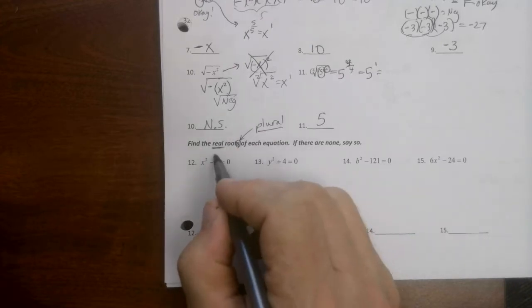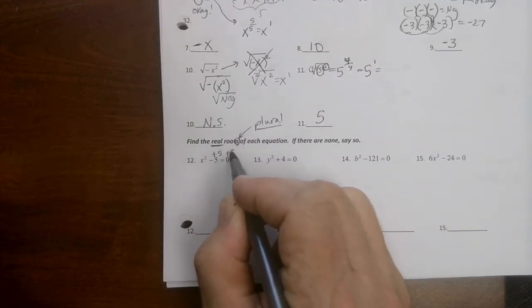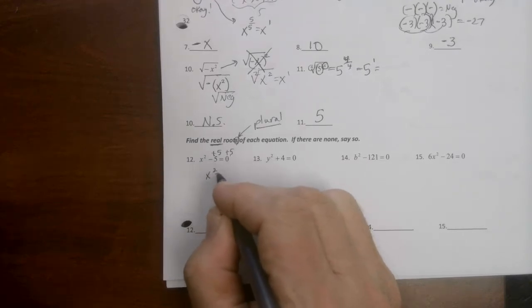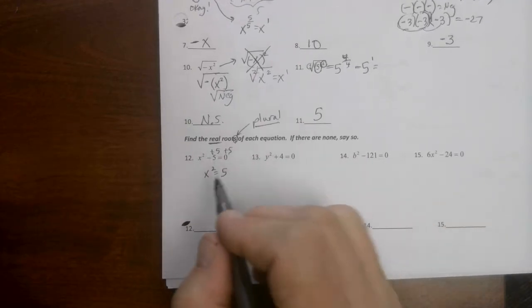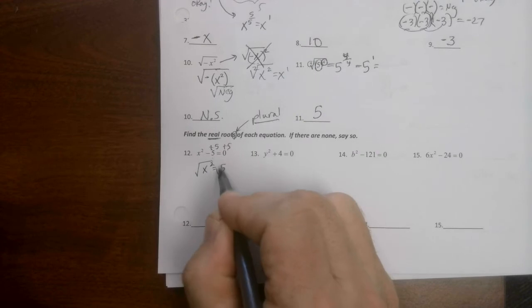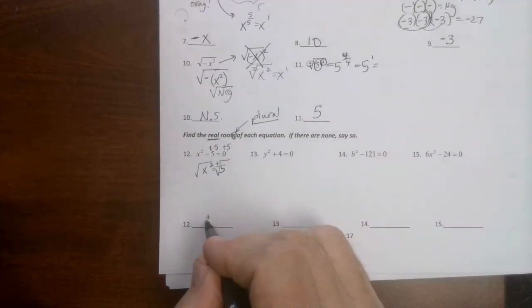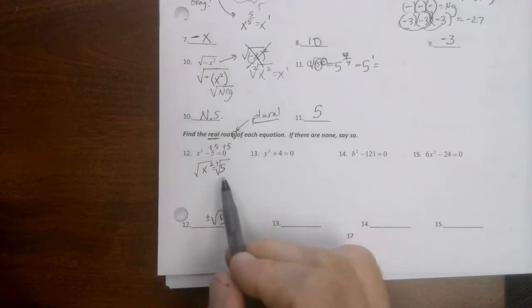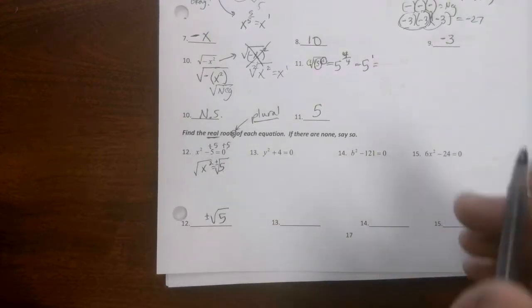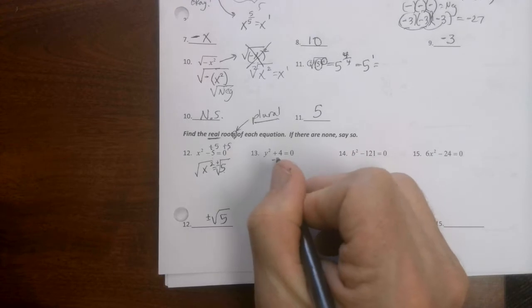But how are you going to do this? You're going to add 5, add 5. You're going to get x squared equals 5. And what I taught you in class was bada boom, bada bing, do the right thing. So I get plus or minus the square root of 5 because the square root of 5 can't be broken down. It's just stuck.